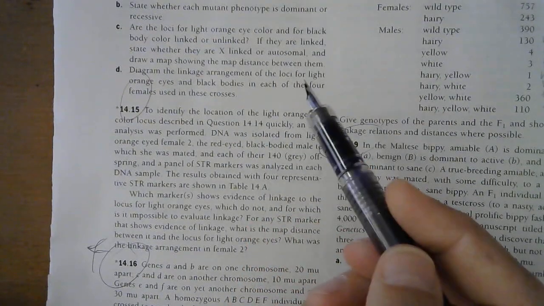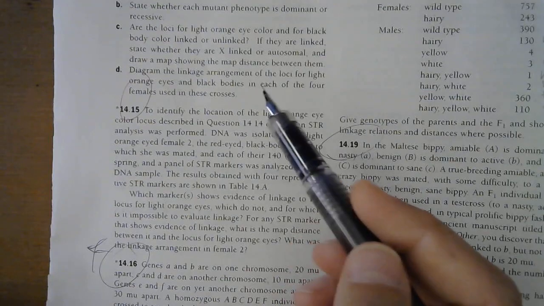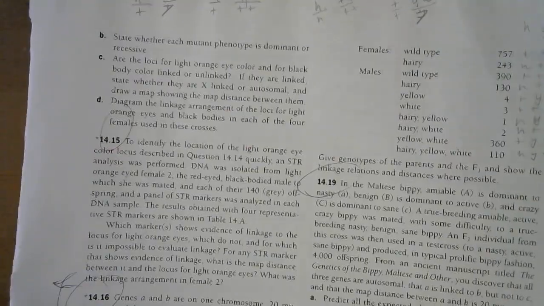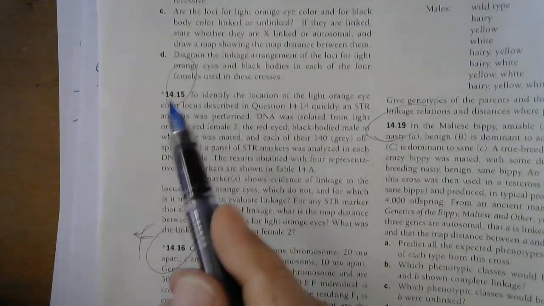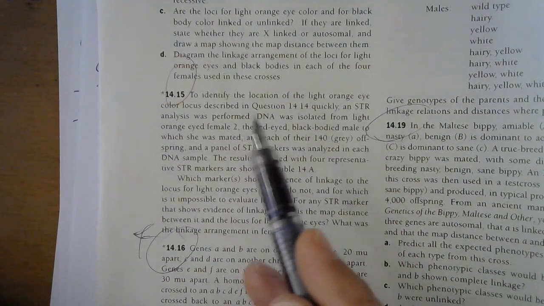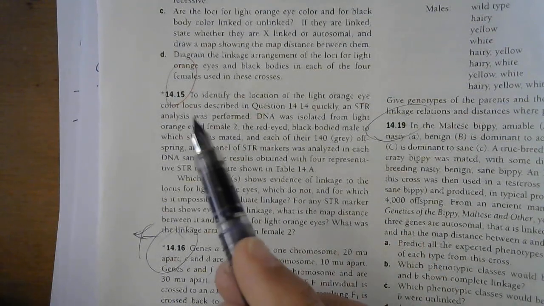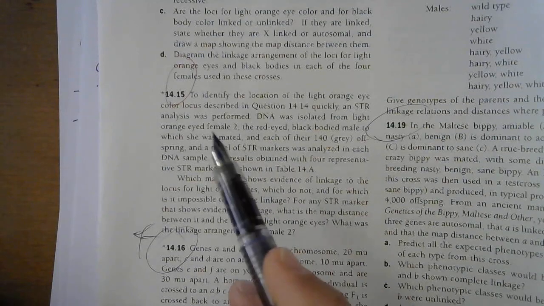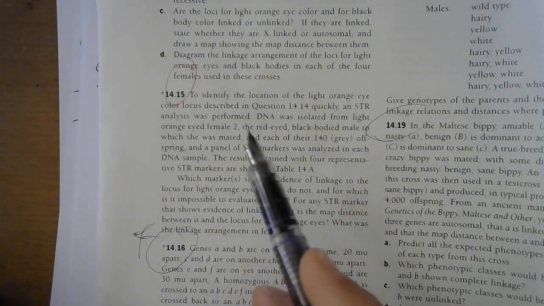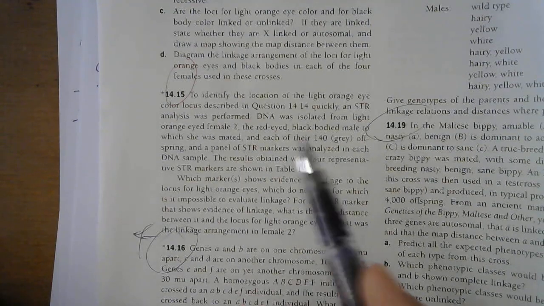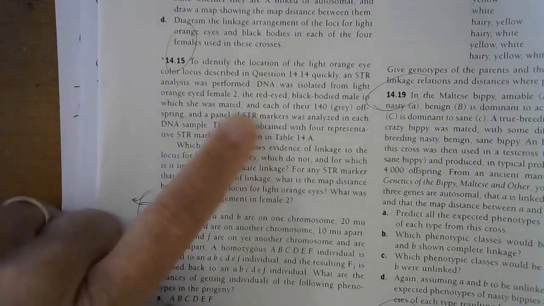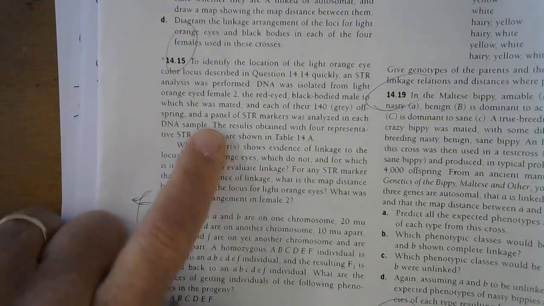Diagram the linkage arrangement of the loci for the light orange eyes and black bodies in each of the 4 females. So we did that, except we can't distinguish also mother 0. Okay. Now this was the one I wanted to do it on, 14.15: to identify the location of the light orange eye color described in question 14.14, STR, short tandem repeat analysis, was performed. DNA was isolated from light orange eye female 2, the red-eyed black body male to which she is mated, and each of their 140 gray offspring, and a panel of STR markers analyzed in each DNA sample.